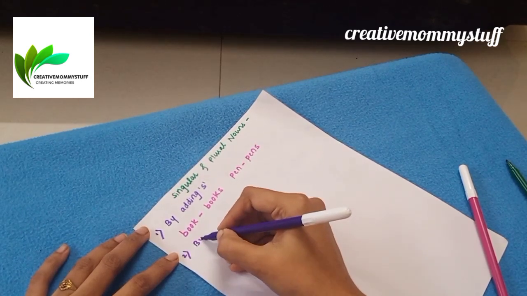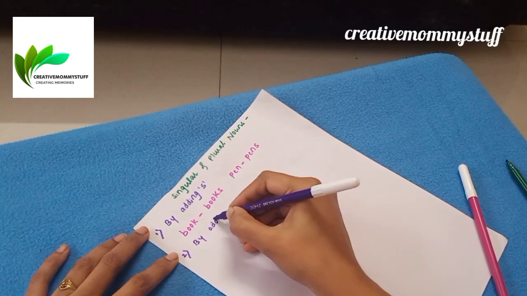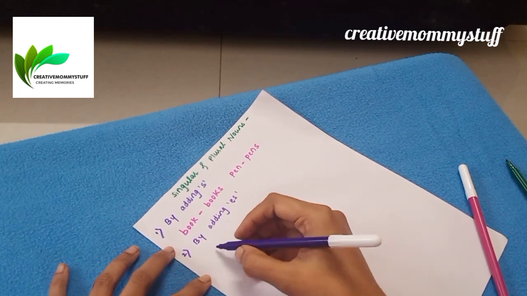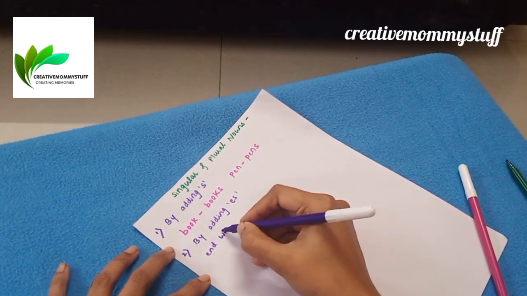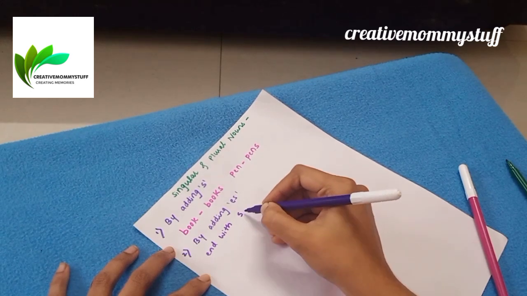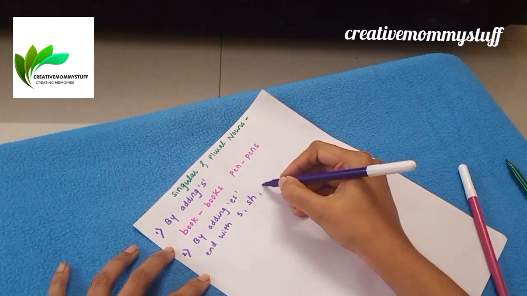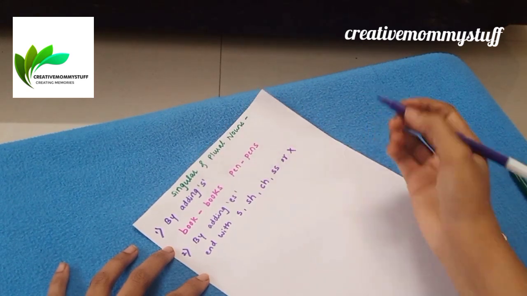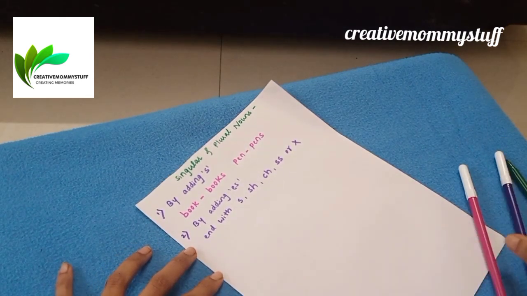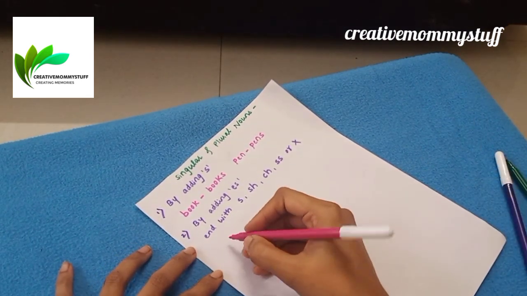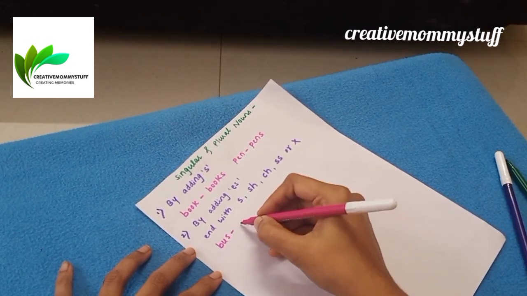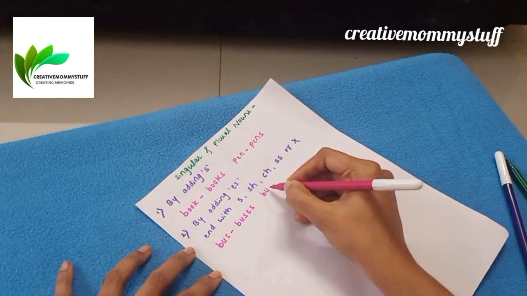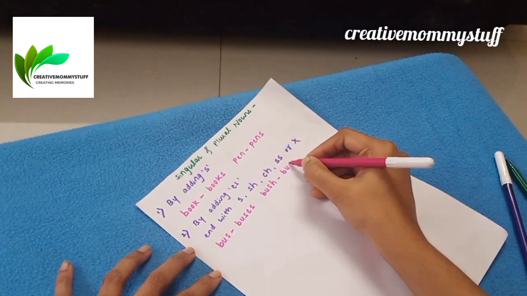Next, we add es. For that, if the nouns end with s, sh, ch, ss or x, we add an es to it. So let's see some examples. Bus. It ends with an s, so we will add es: buses. Bush, so bushes.